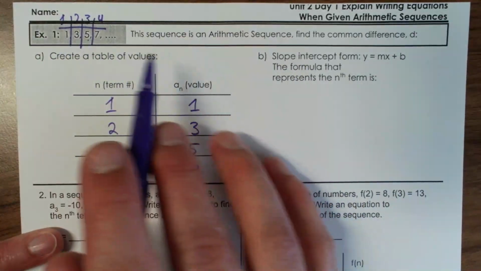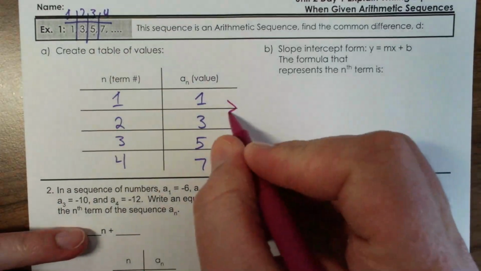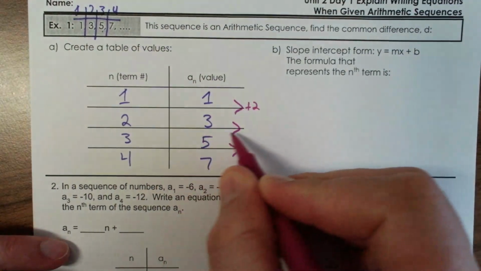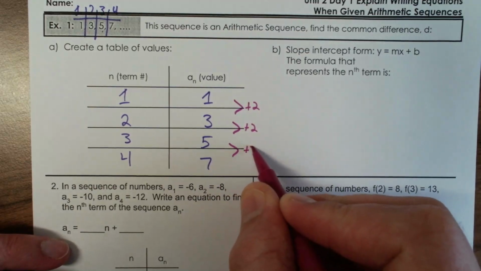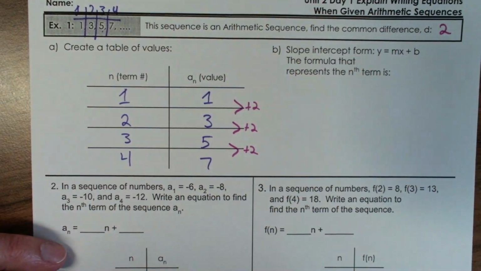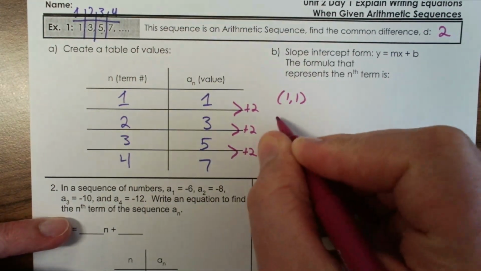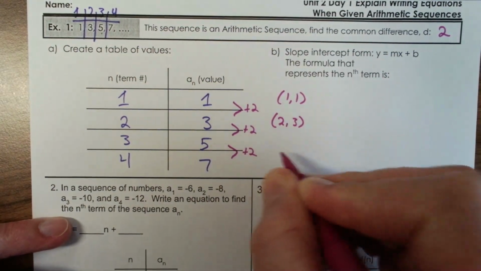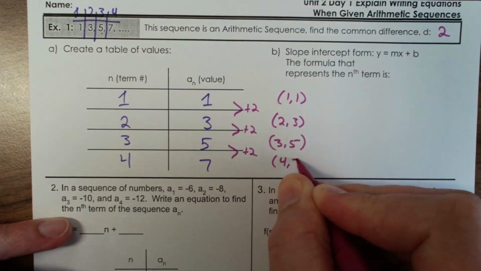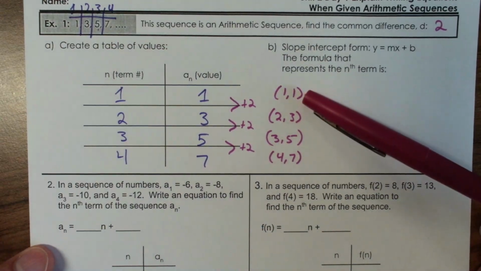So now we need to find the common difference. Remember, finding the common difference is how much it is changing by every single time. Well, this looks like it's plus 2, plus 2, plus 2. So my common difference is 2. These are acting like points, like 1, 1, 2, 3, 3, 5, and 4, 7. So because of that, this is now turning into a linear function.